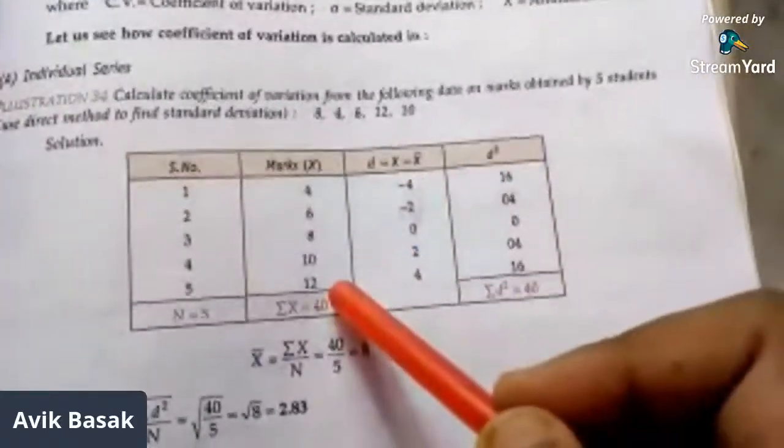As you know, a sum has been given. Calculate the coefficient of variation from the following data on marks obtained by 5 students. Use the direct method to find SD. The data is 8, 4, 6, 12, 10. In an individual series you always arrange the data in ascending order. Then we use the formula. In this formula, X bar is required, meaning the mean, and SD is required.